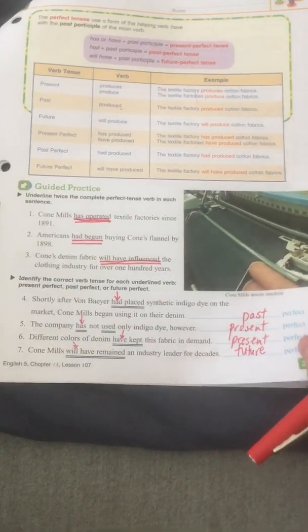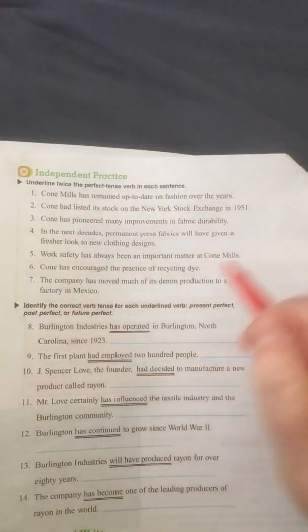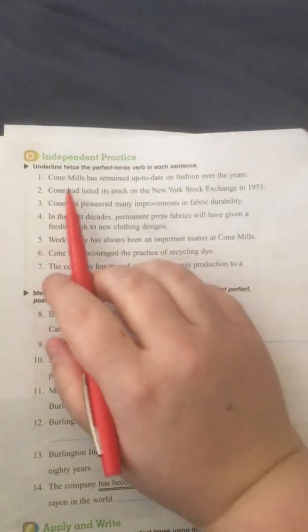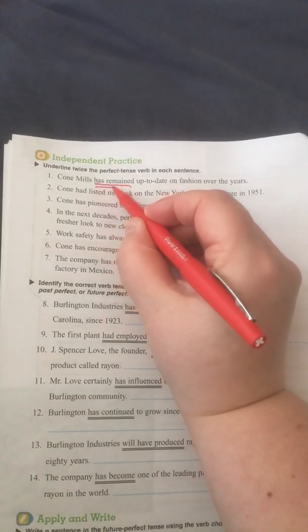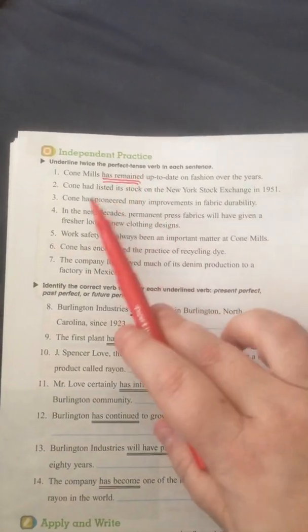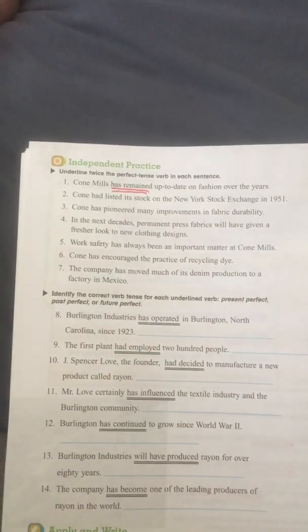All right. So you're going to do the same thing we just did. You're going to find the helping verb and then the past tense verb that goes with it. So remember, you're looking for has, and then has what? Has remained. You have to underline both the helping verb and the main past tense verb.